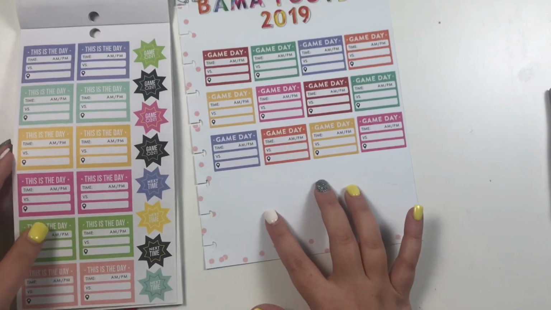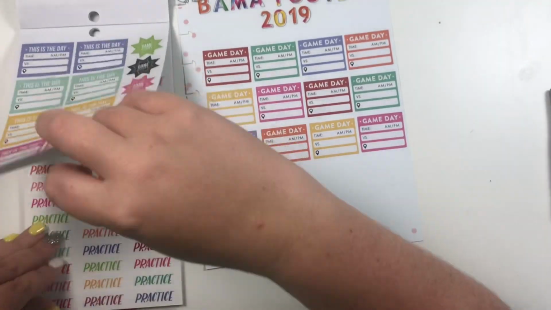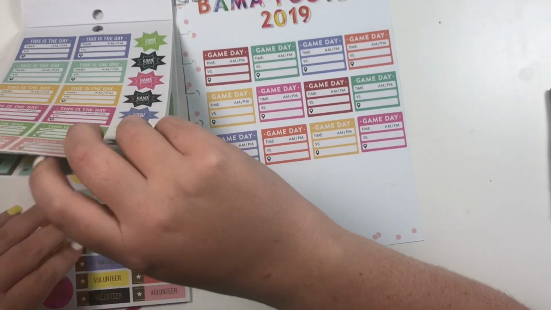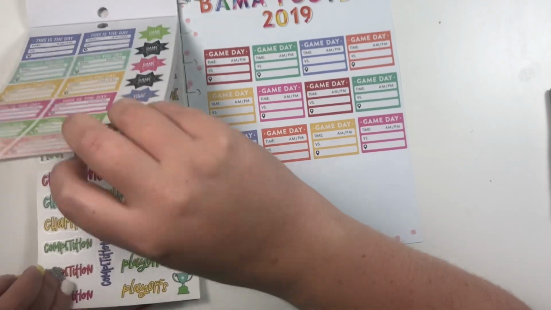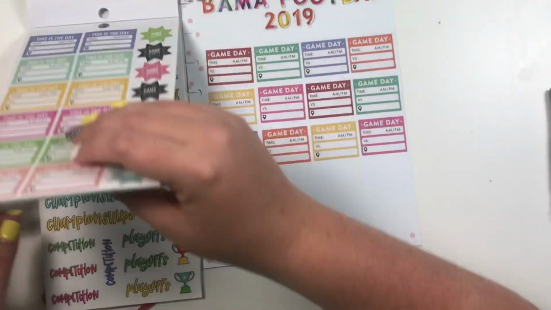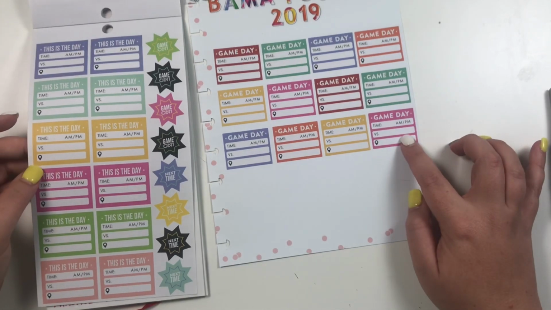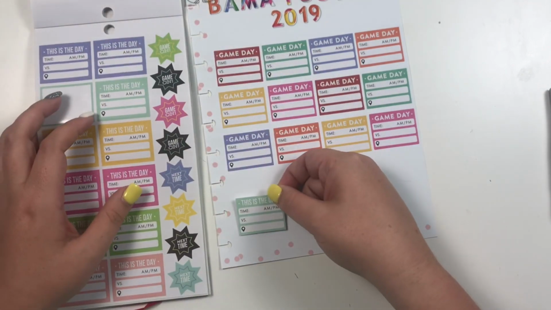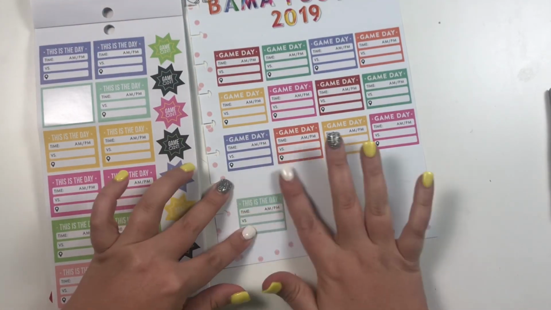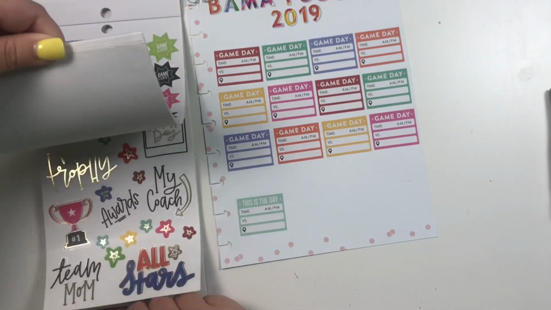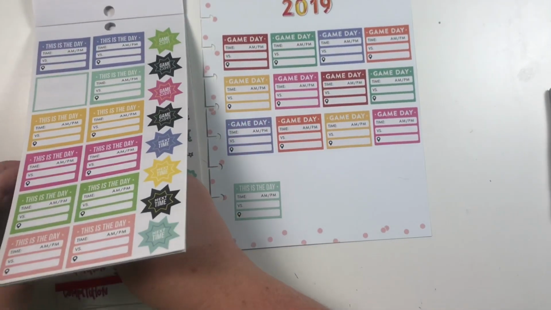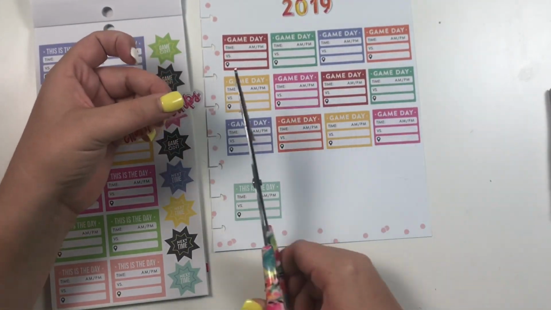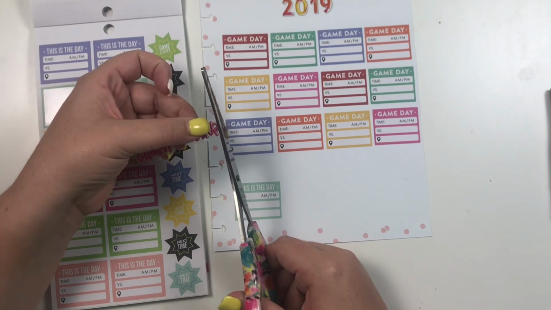So, I'm pretty sure there are stickers that say playoff and championship. Okay, so we ended with pink, so let's go to this color. Okay, this one says championships. I just wanted to say championship. I don't want the S, so I'm going to cut it off.